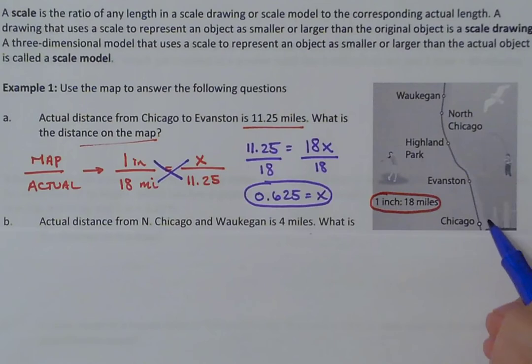So in real life, Chicago to Evanston is 11.25 miles, and on the map it's going to be 0.625 inches. So that is a way to use a scale and then proportions to help us figure out either a distance on the map or a distance in real life.